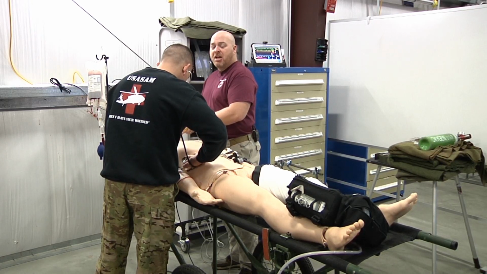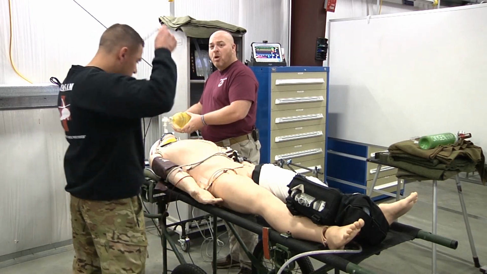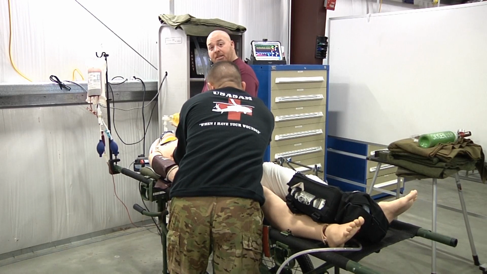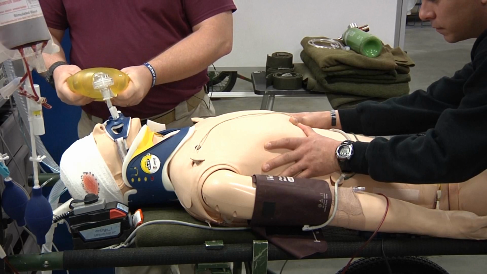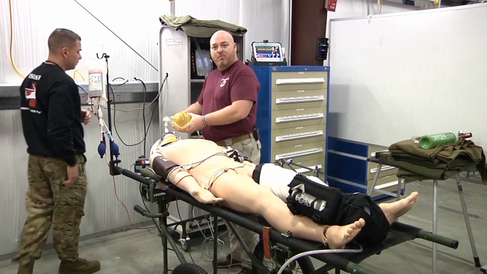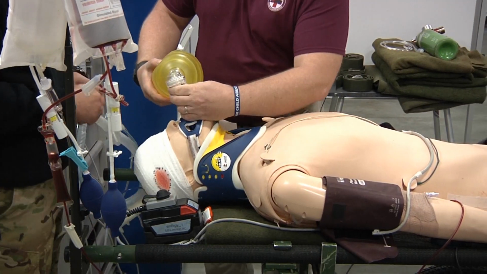In the aircraft, it's very common for you to second guess yourself. If two people know what right feels like, then you're less likely to make an error in judgment. After we have both completed our assessment of breathing, we're going to place the patient back on the vent.